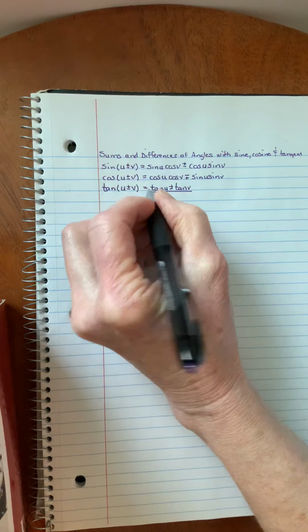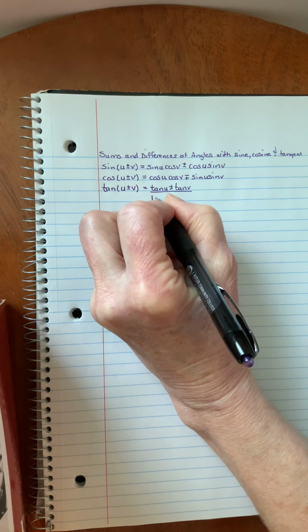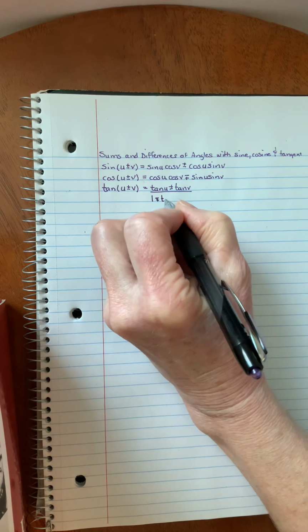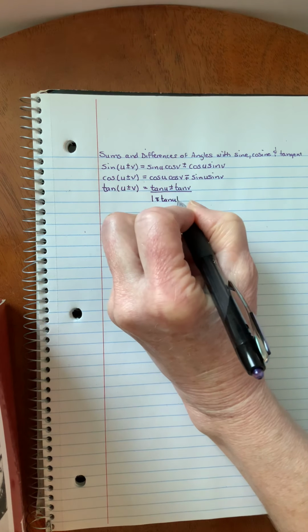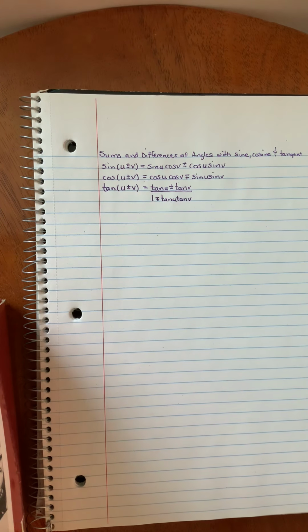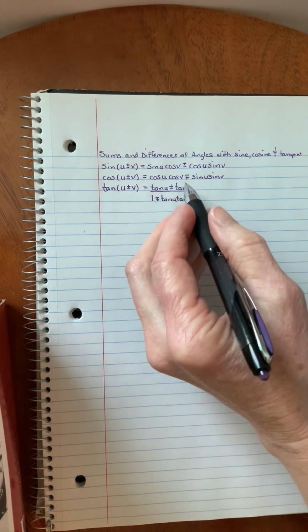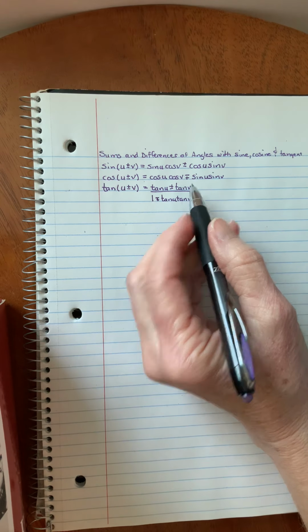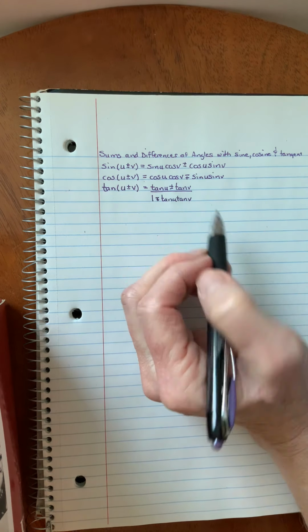It's divided by 1 minus or plus, swaps it around, the tangent of u, the tangent of v. So those are three basic ones. The cosine version has some different things that you can do with it depending on what u and v are. But these are the sums and differences.